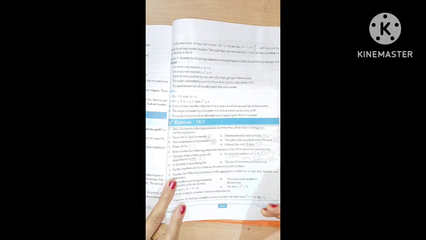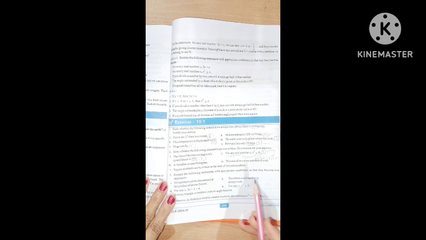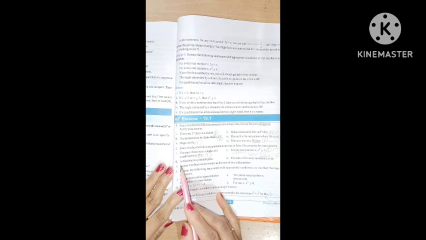Why is it true? Because the square of any number is always greater than or equal to 0. So that is the reason. Okay, are you clear? And next, third one.